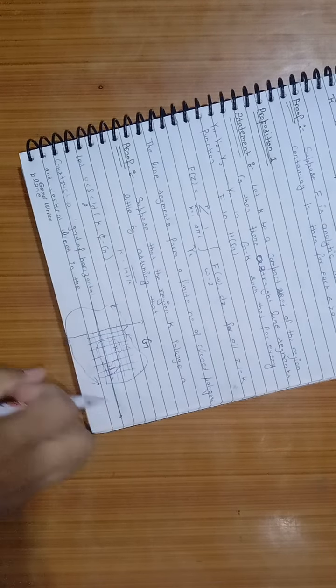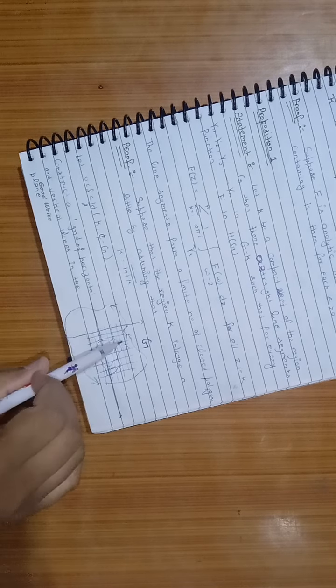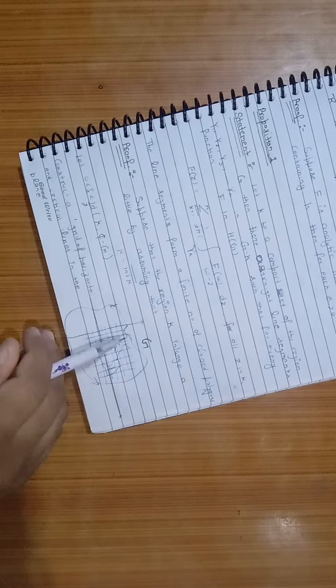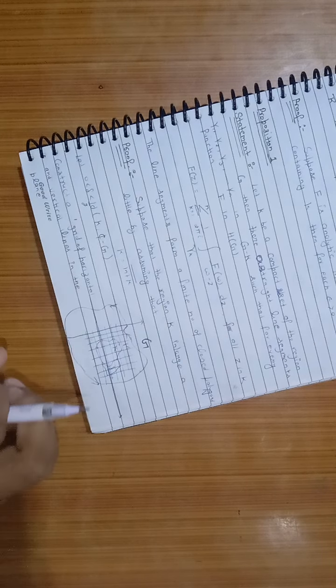Now this is our region G, say, and this inside region is our K region. Then we have to divide this whole region into a grid of horizontal and vertical lines.